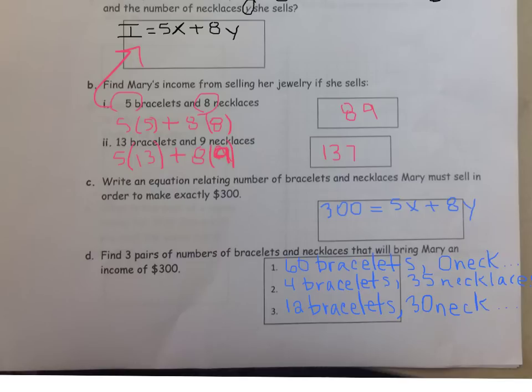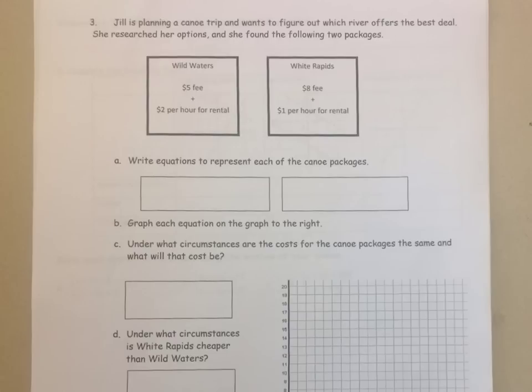Now you might get different answers for this. Your answers may vary, which means you can have 3 different answers. Just make sure you get 300. Okay, on to the next part.